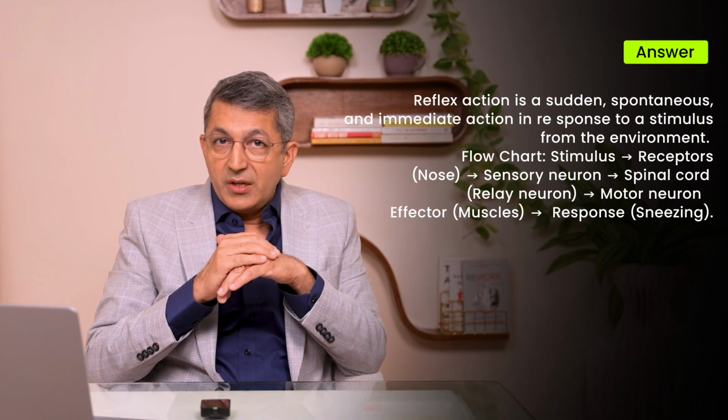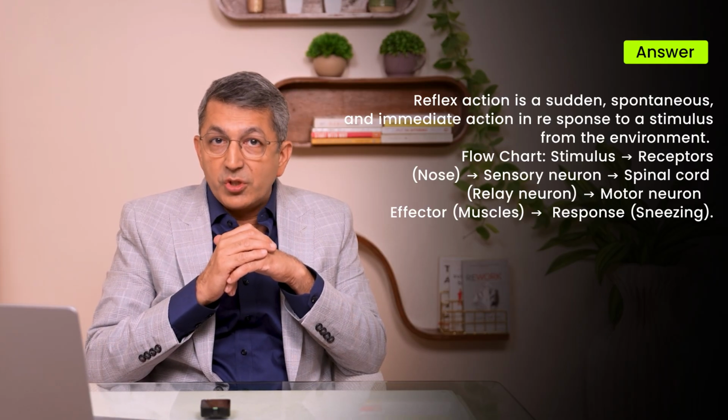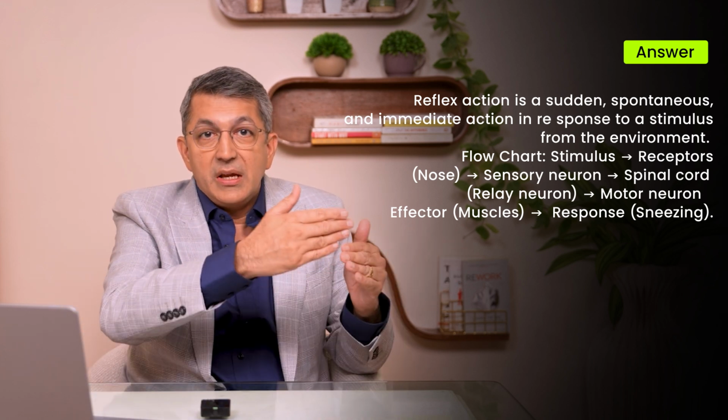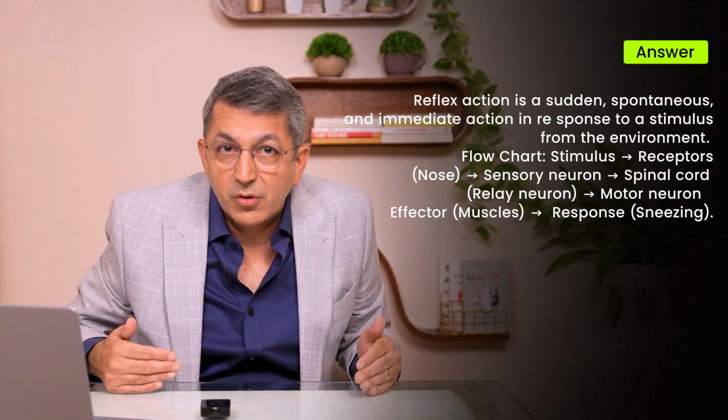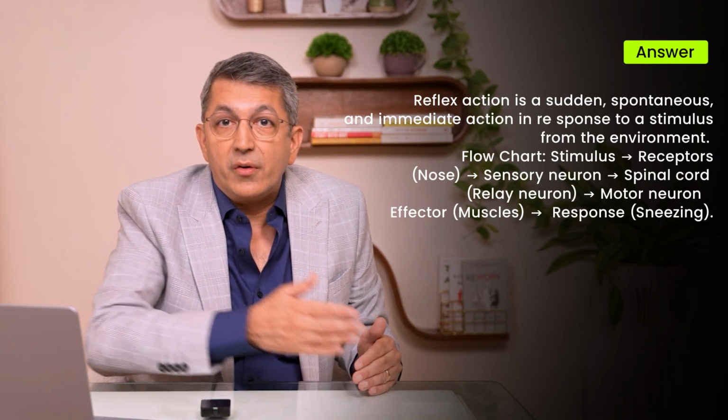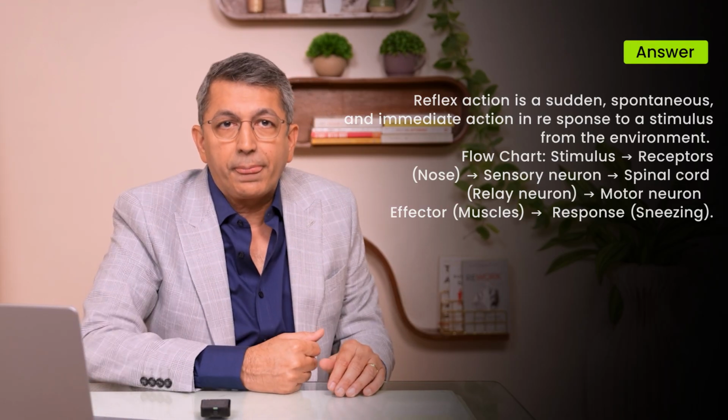Answer. Reflex action is a sudden, spontaneous and immediate action in response to a stimulus from the environment. Flowchart: stimulus, receptors in the nose, sensory neuron, spinal cord, relay neuron, motor neuron, effector muscles, response: sneezing.